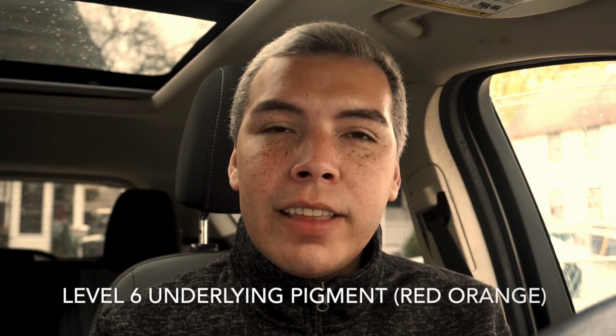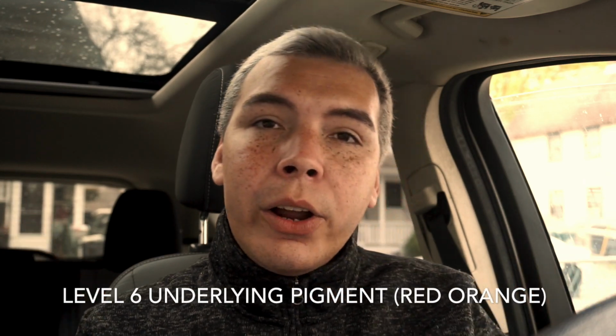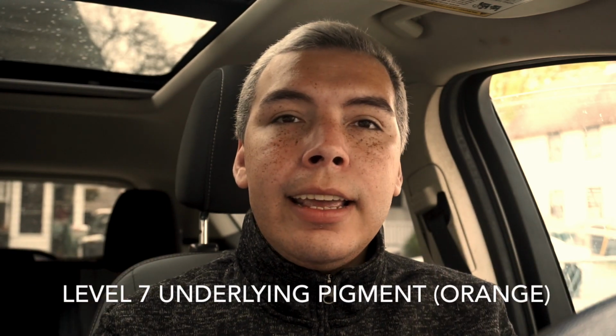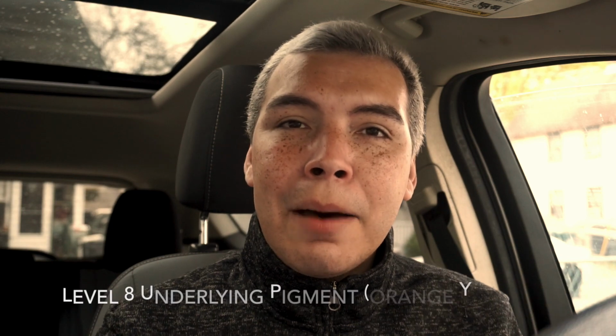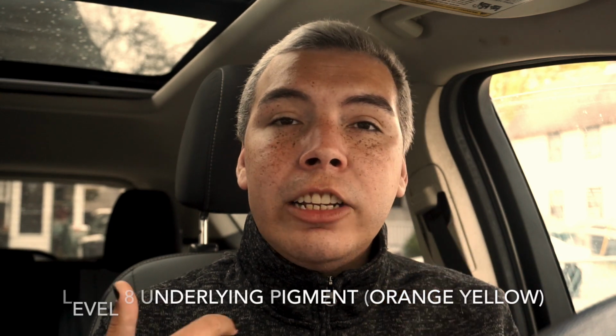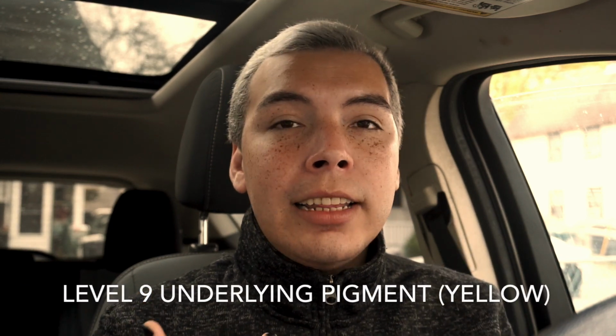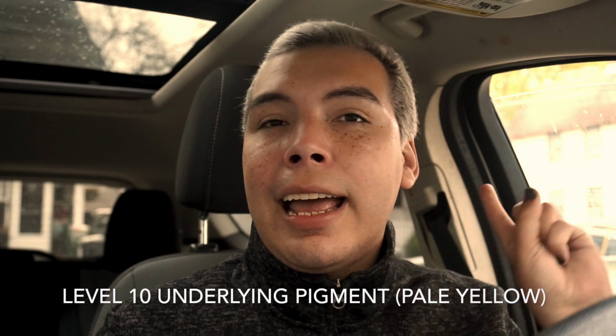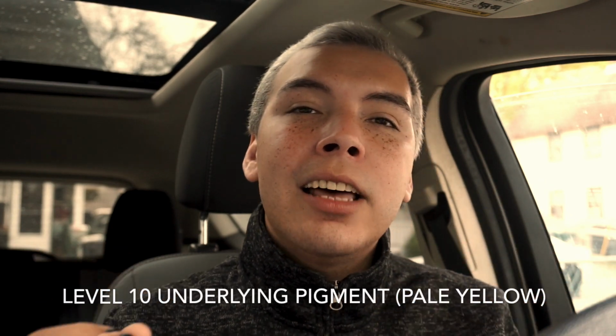A level 6 underlying pigment is red orange, which is one of the hardest levels, 5 and 6, to kick through when you're lightening. Level 7 is straight orange, which we know is copper. Level 8 is orange yellow. Level 9 is yellow. And the lightest, level 10, is a pale yellow. That's how you usually want to see the hair when you're pulling off the foils, where it looks almost white. It's like the inside of a banana. That's ideal for us hairstylists.